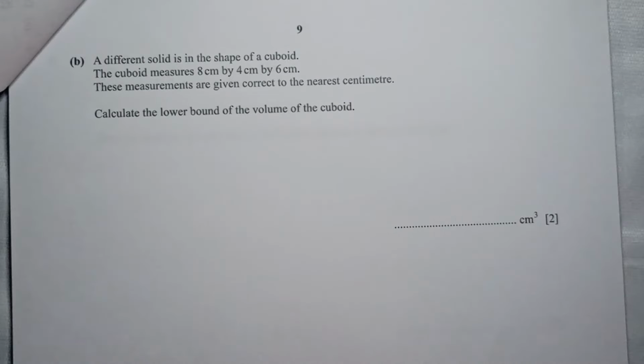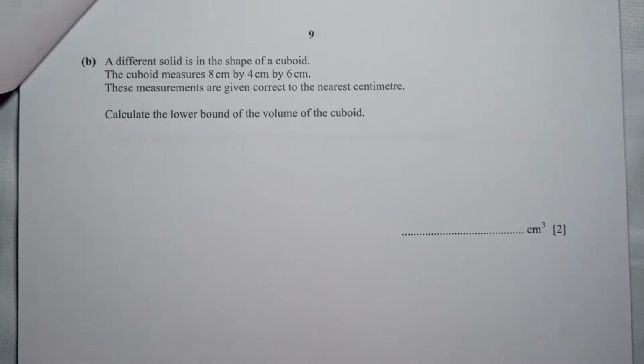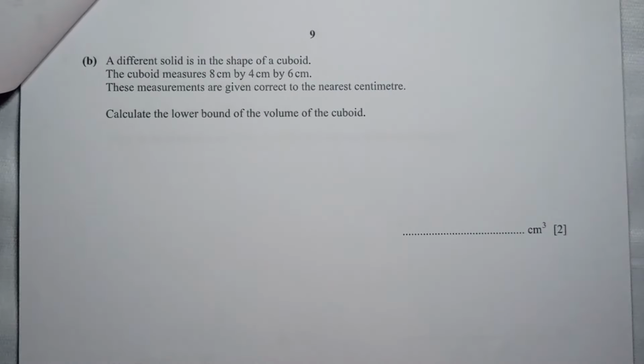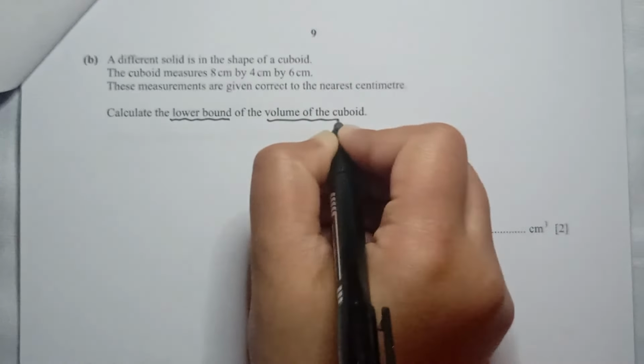Now for the B part, a different solid is in the shape of a cuboid. The cuboid measures 8 centimeter by 4 centimeter by 6 centimeter. These measurements are given correct to the nearest centimeter. Calculate the lower bound of the volume of the cuboid. We need to find the lower bound for the volume of a cuboid.